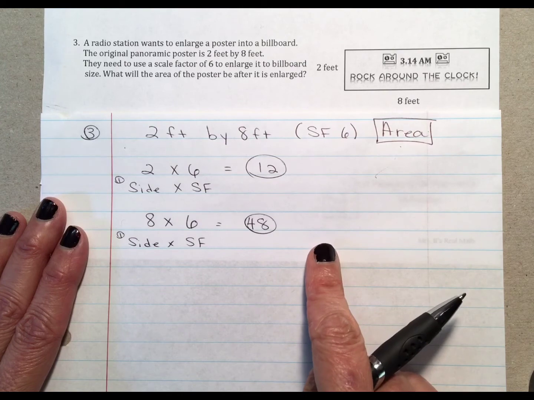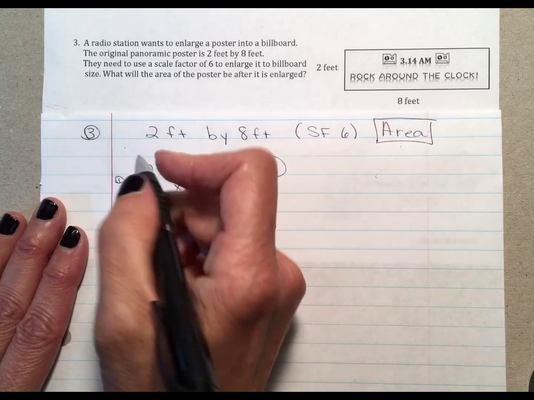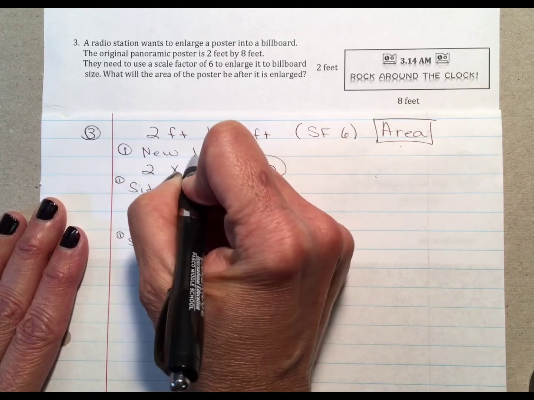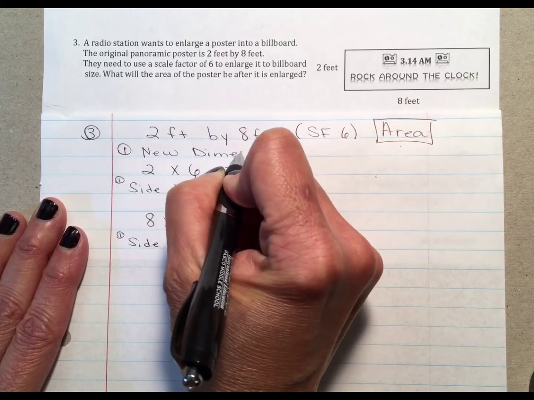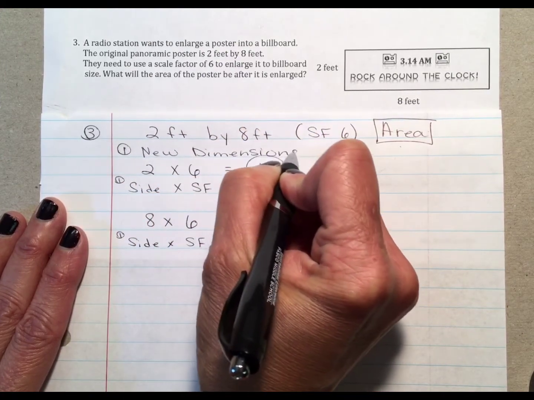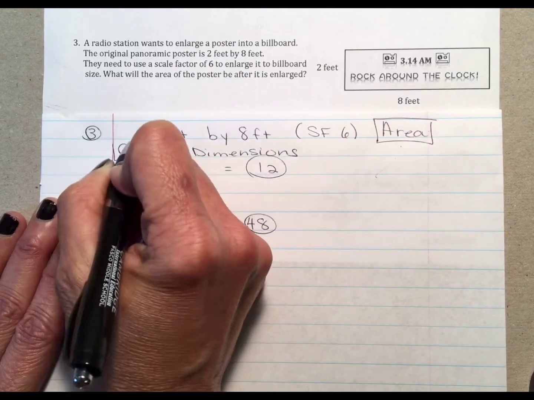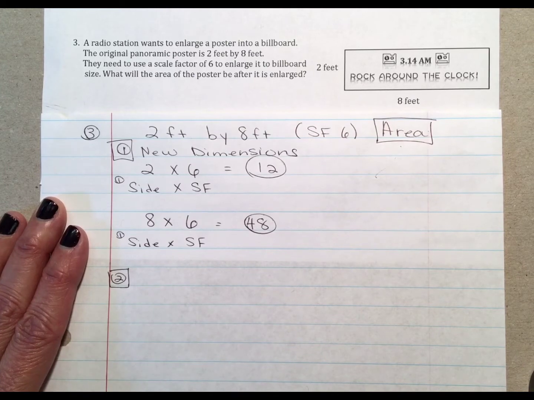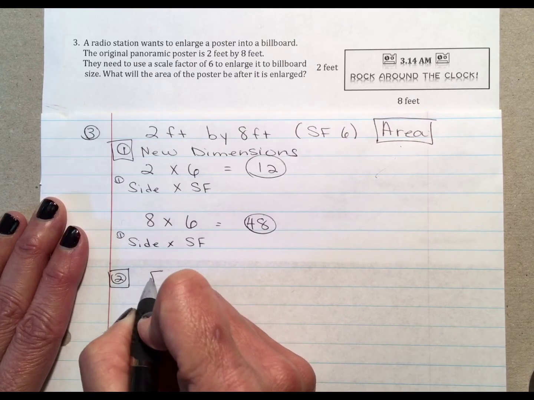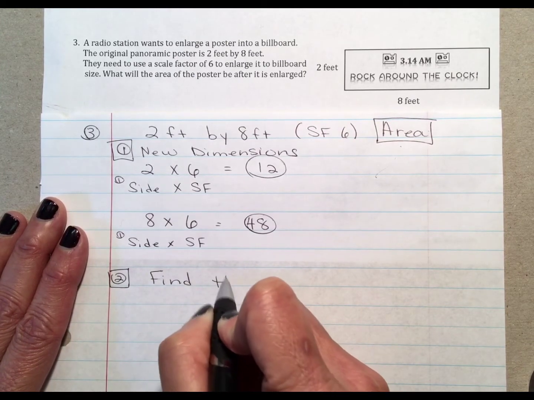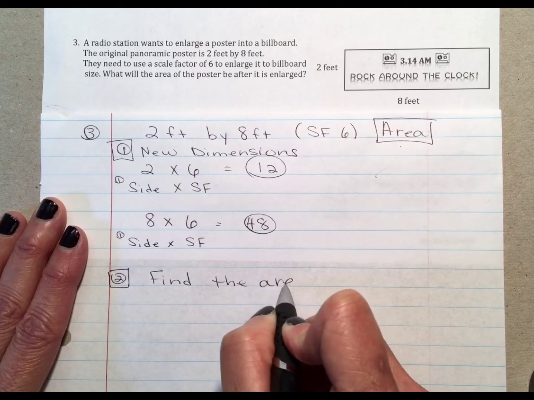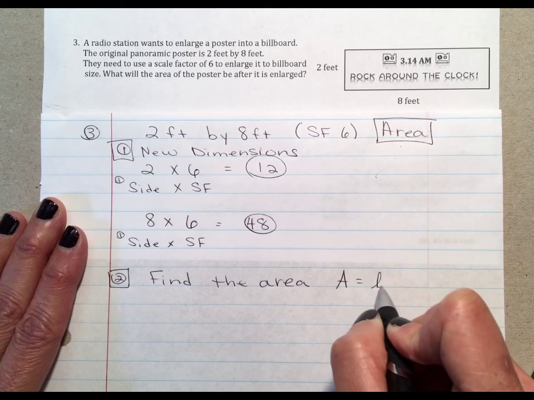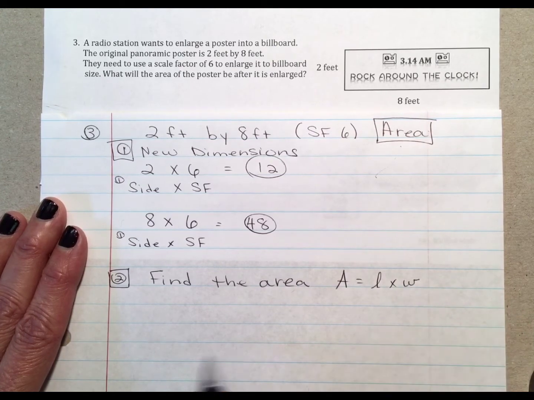Now from here, we need to find the area. So first is our new dimensions. And secondly, we're going to need to find our area. And I want you to remember area is equal to length times the width.